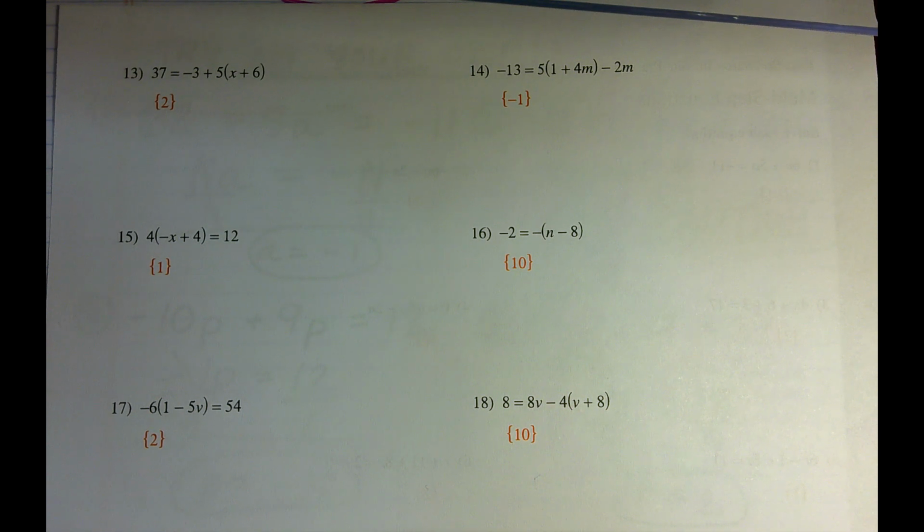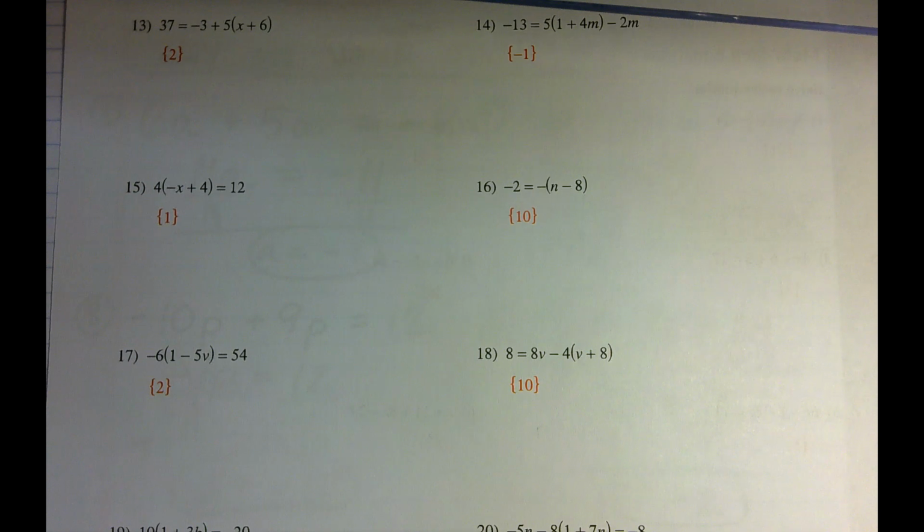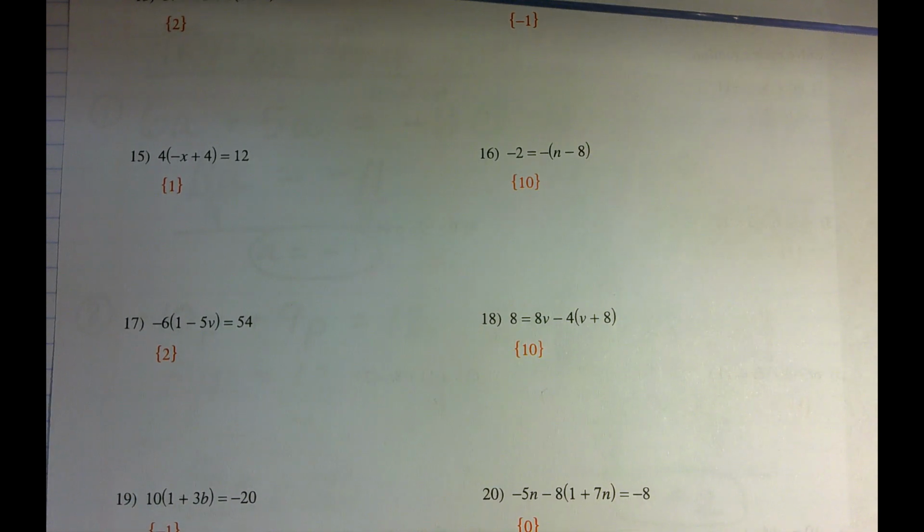Number 13, we should have gotten x equals 2. And you're more than welcome to write these answers down as you go so that now you have practice problems later to check yourself on. Number 14 is m equals negative 1. 15, x equals 1. 16, n equals 10. 17, v equals 2. 18, v equals 10.